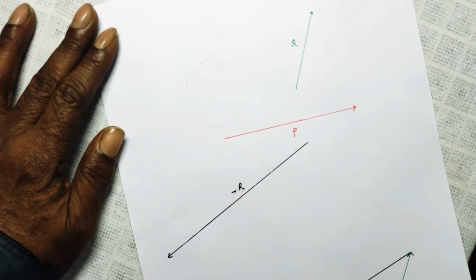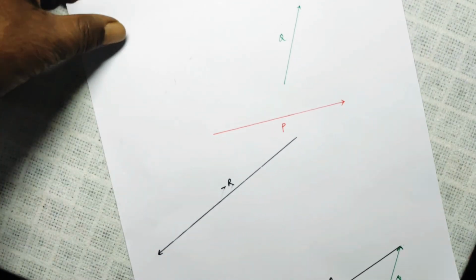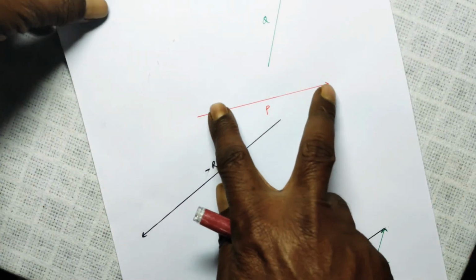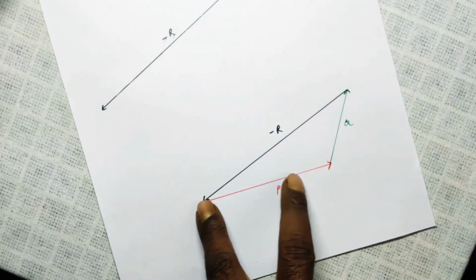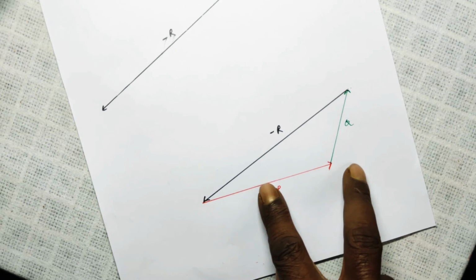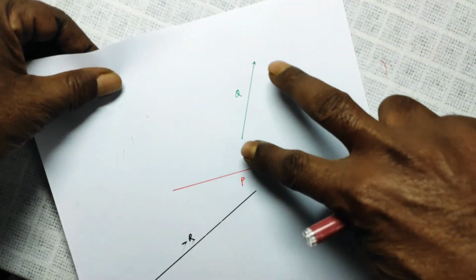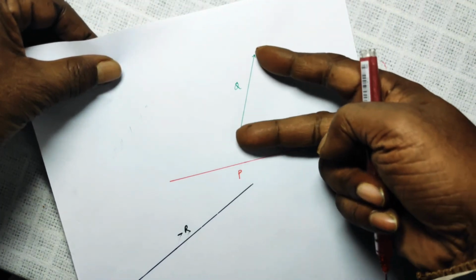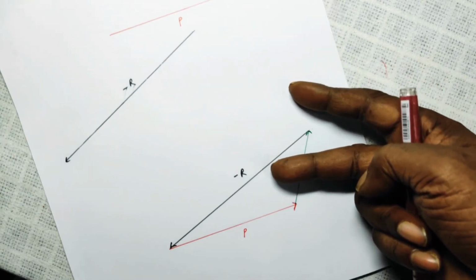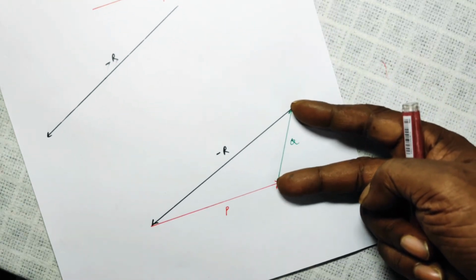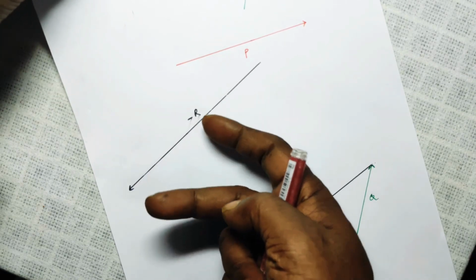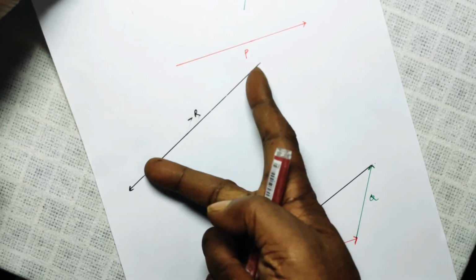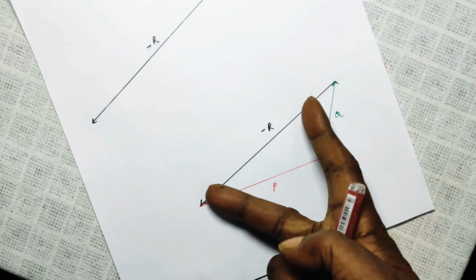Now, how they form a closed triangle, let me explain. So, I have taken P here, exactly parallel to itself. And I have taken Q exactly parallel and fitted it here. And I have taken this minus R, means opposite to R, and I have fitted it here.